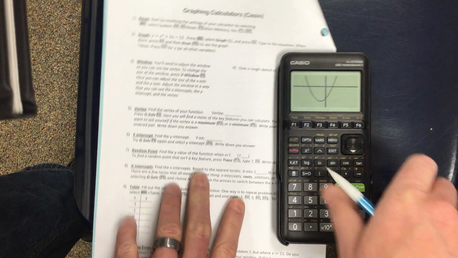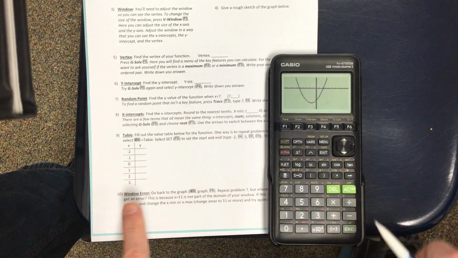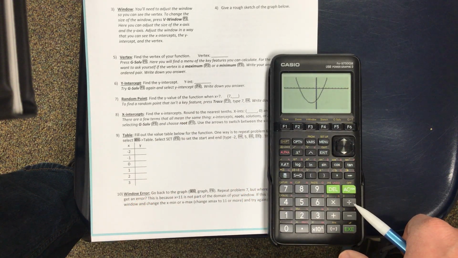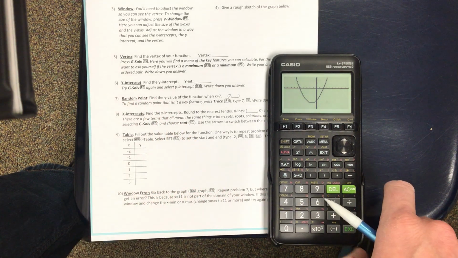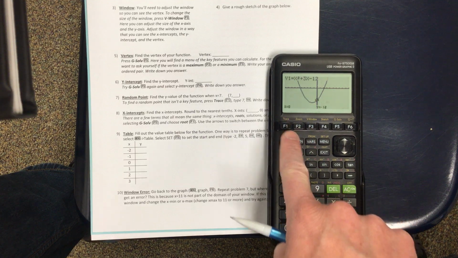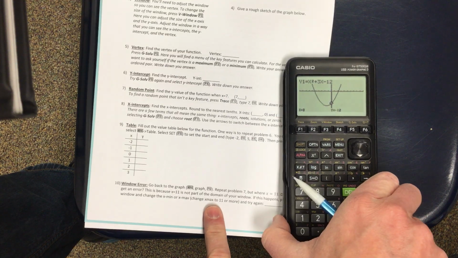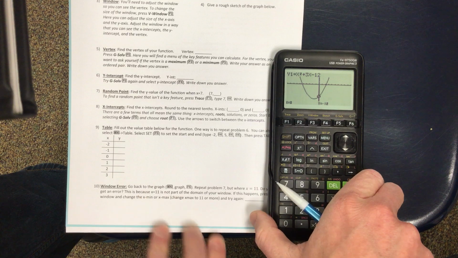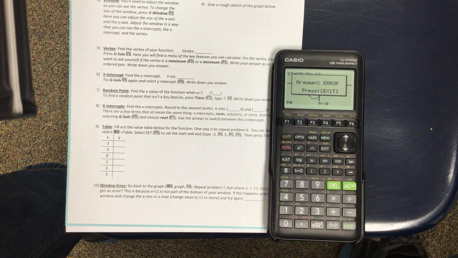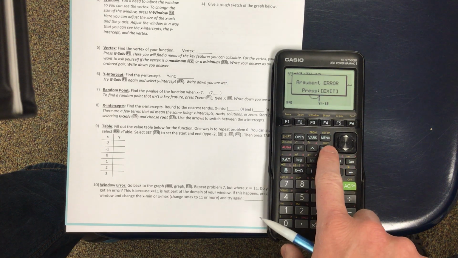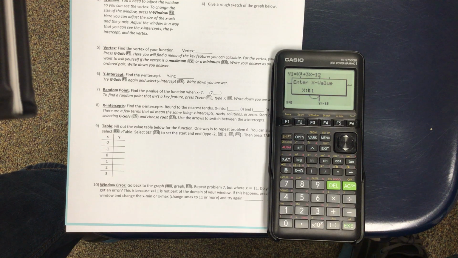Okay, so the next thing, if I can move this up a little bit, is window error, okay? So if we want to repeat number 7, which is like a random point, we just did trace, and if we try and do it when x equals 11, so if we type in 11, it's going to give you an error, okay? And let me explain why. So let's push exit to get out of that, and we'll push exit again.